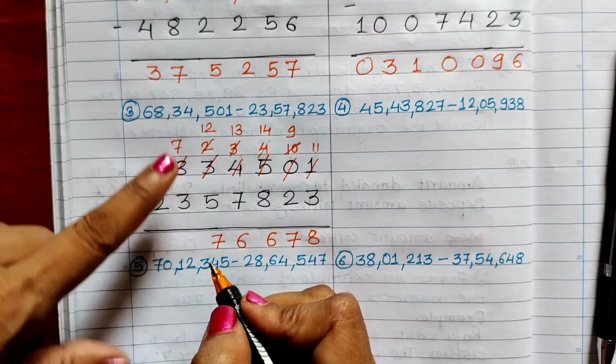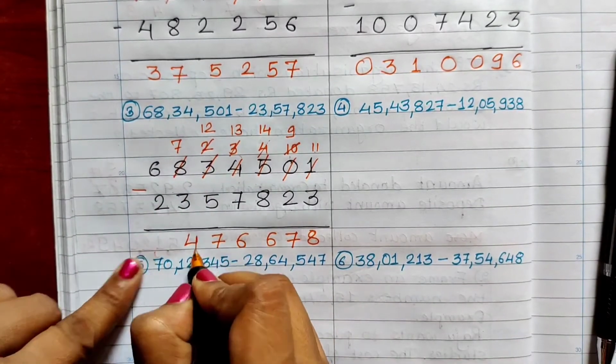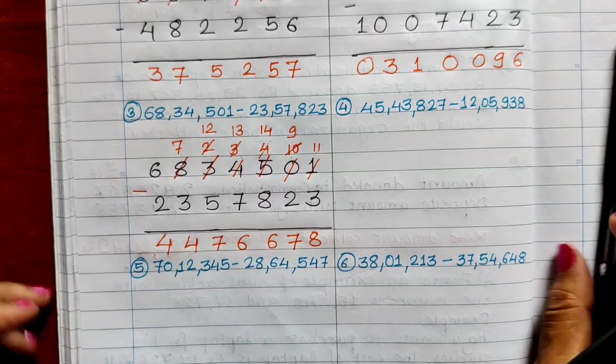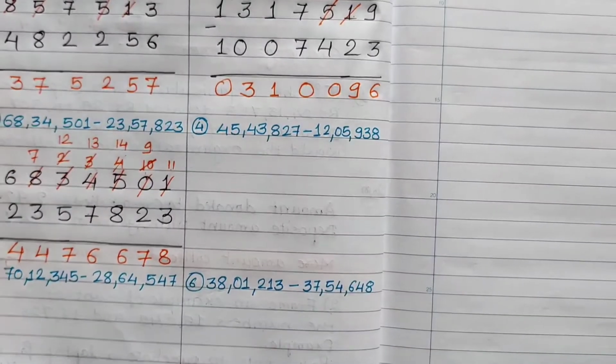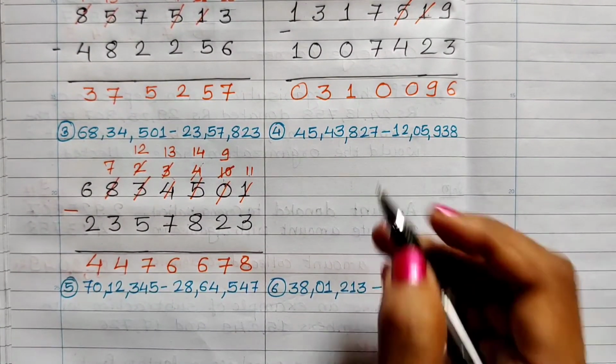7 minus 3, 7 is bigger, 3 is smaller. So we can do this subtraction. 7 minus 3 is 4 and 6 minus 2 is 4. Now next sum. Do the subtraction very nicely. Borrowing should be done very correctly.